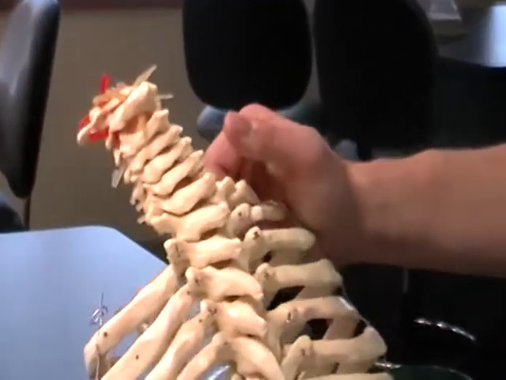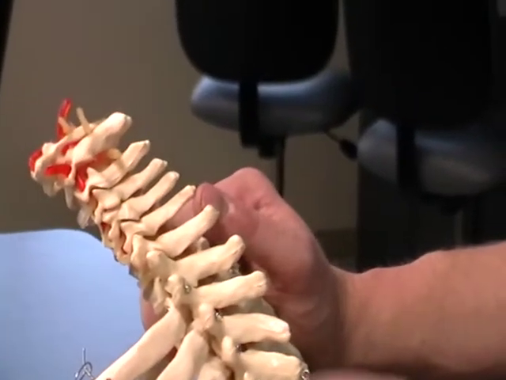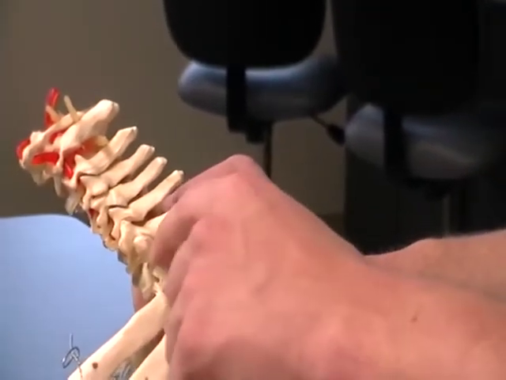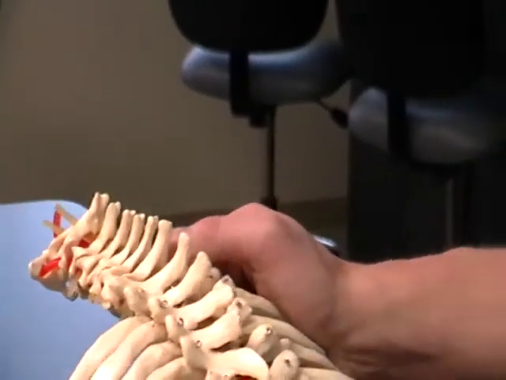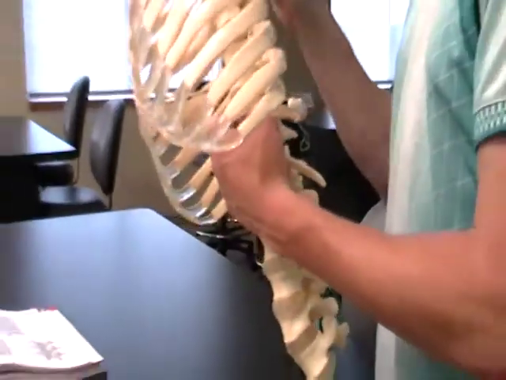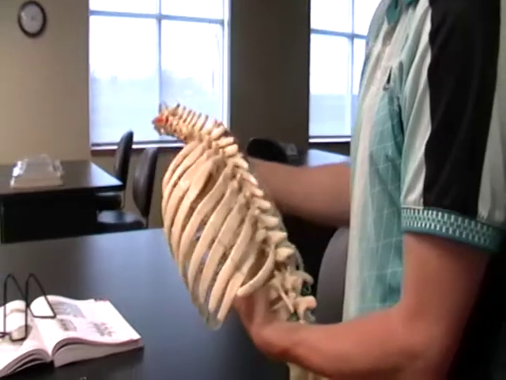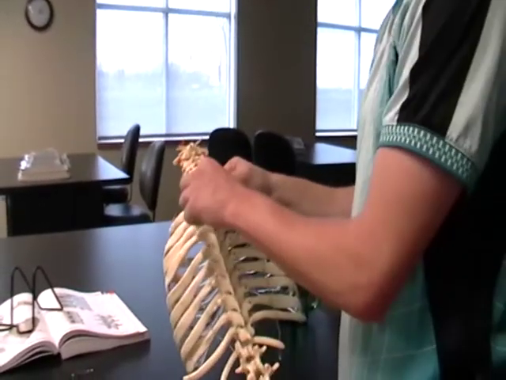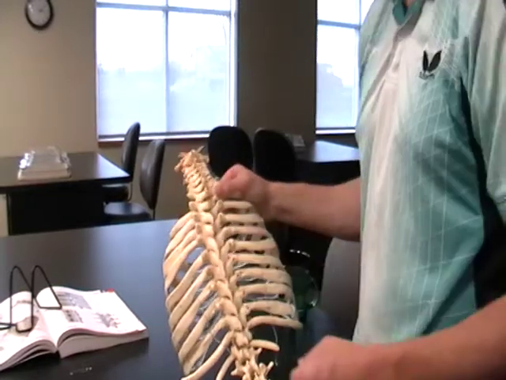Okay? And then it's pretty easy to spot the first thoracic vertebrae because this is where ribs 1 through 12 attach. Okay? And like I said, the bodies of the thoracic vertebrae are more thick. The transverse processes have these specialized surfaces, these articular facets for the ribs to attach to. And then they have longer and thicker spinous processes than the cervical vertebrae.